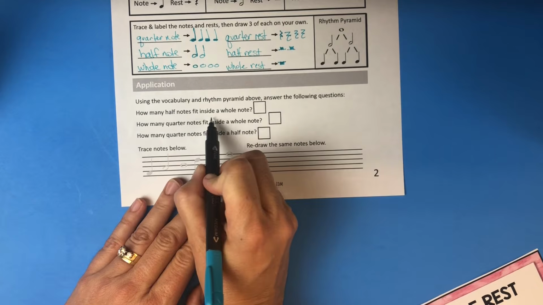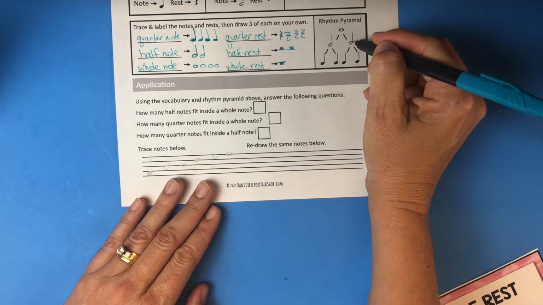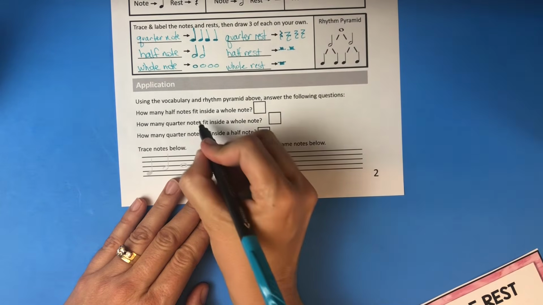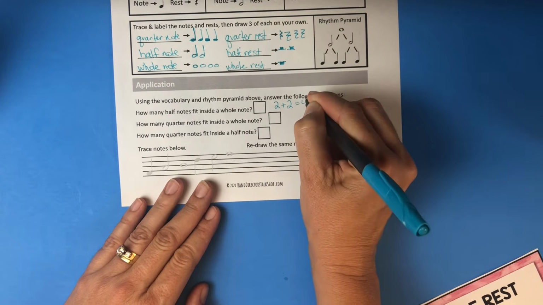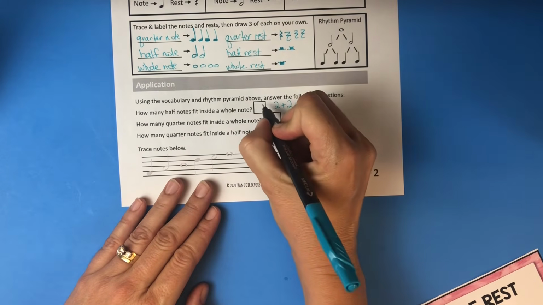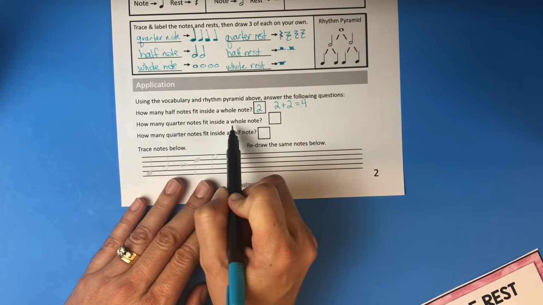How many half notes fit inside a whole note? So you would look right here: 1, 2, 2 half notes, or a half note is 2, another half note is 2. That gives you 4 beats, which is a whole note. So 2 half notes fit inside a whole note. How many quarter notes fit inside a whole note?